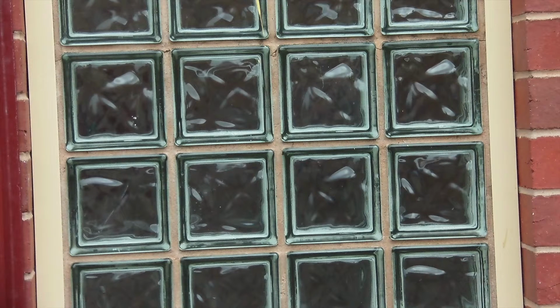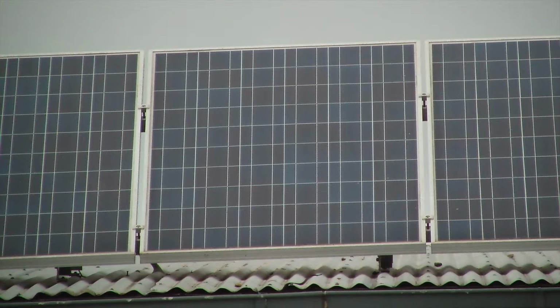Is this a natural or a non-natural tessellation? Have a look at the solar panels on the roof. What shapes can you see? Yes, we have squares and rectangles fitting together snugly and tessellating. Are they a non-natural tessellation or a natural tessellation? Yes, they're a non-natural tessellation.